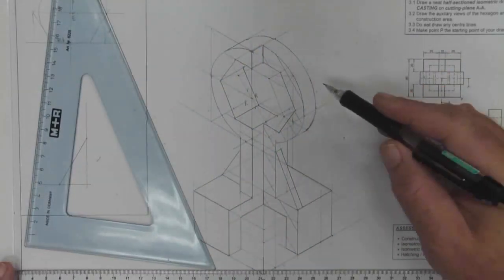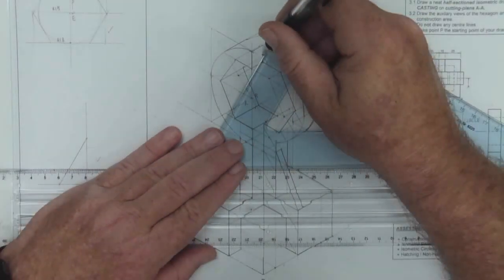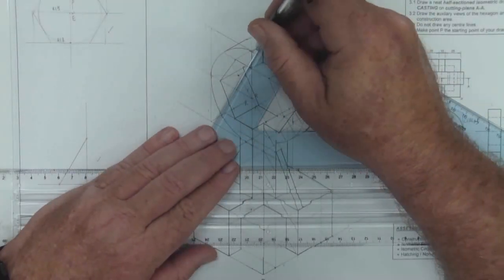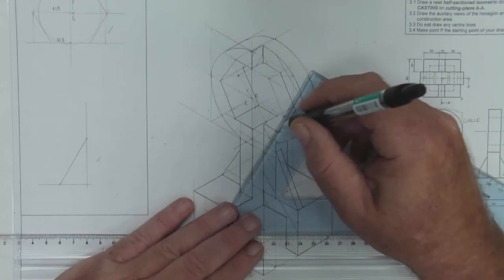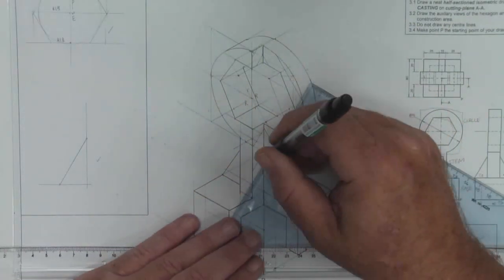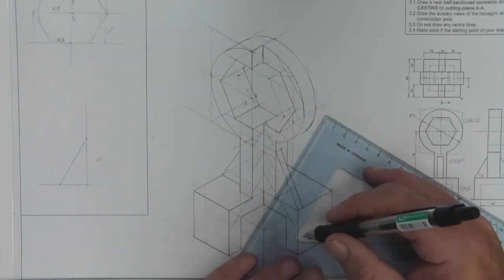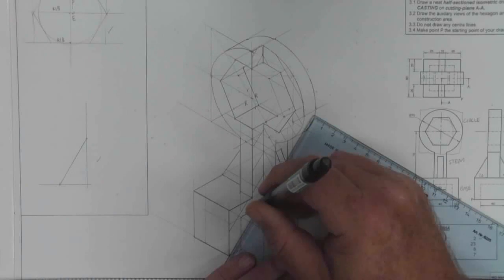And there is that hatching. Now go the other way, to show that the cutting plane is in a different place.